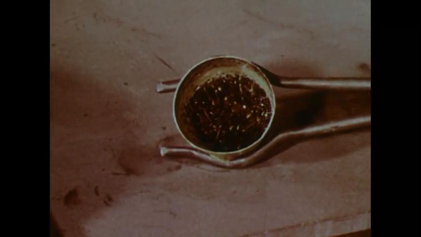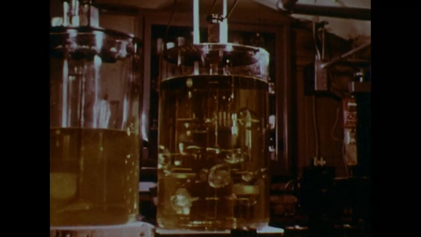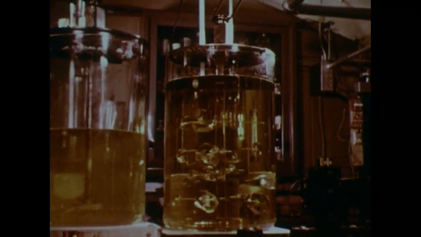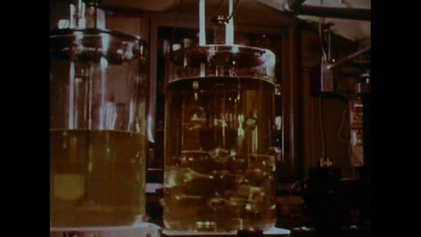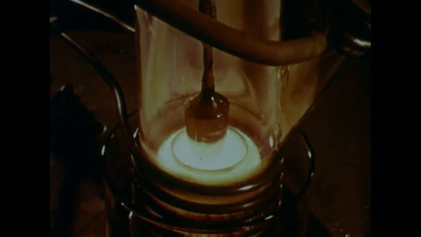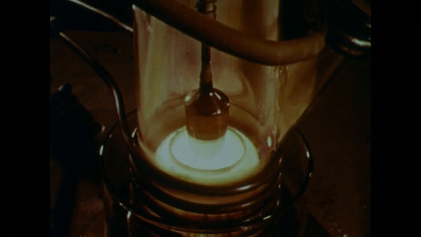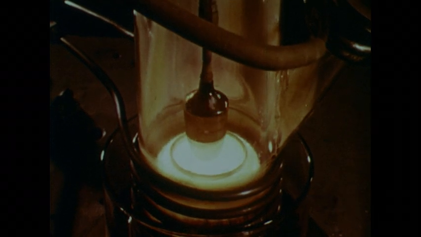Today, in many laboratories, single crystals for research are being grown from fluxes, from water solutions, and from the melt. From studies of these crystals will come a better understanding between physical properties and structure.